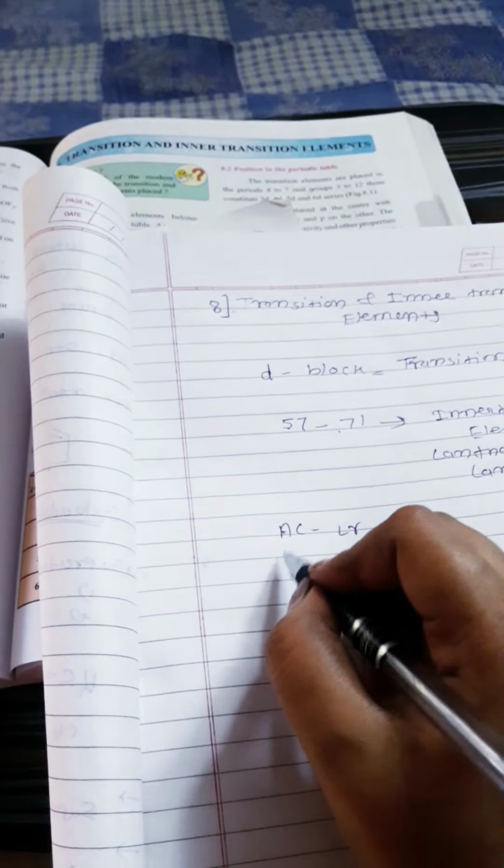Only one electron is unpaired, that's why this structure is very unstable. Because of this, one electron transfers from 4s to 3d.